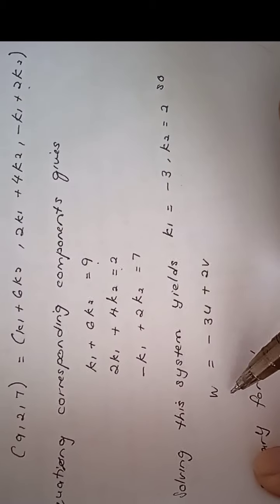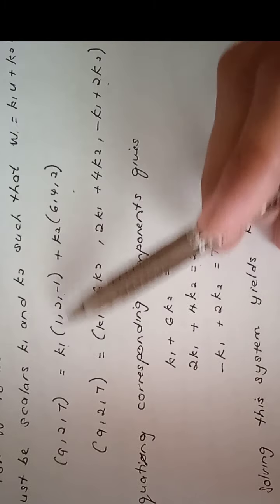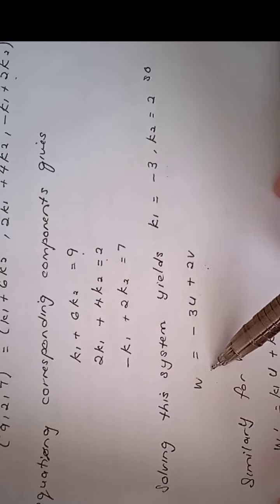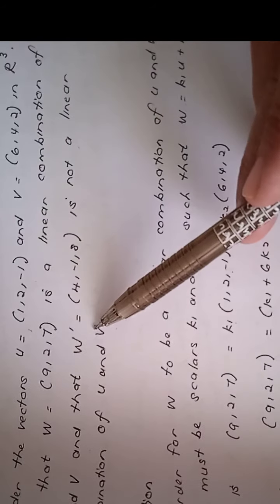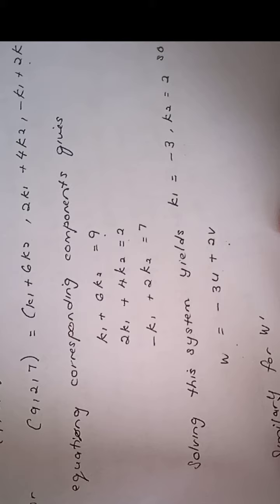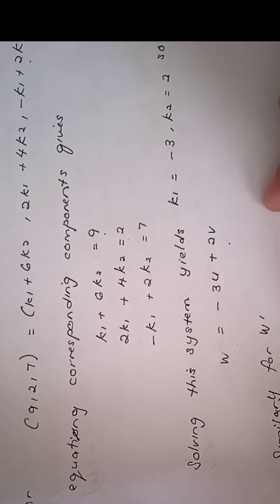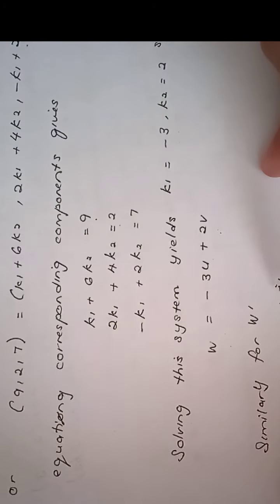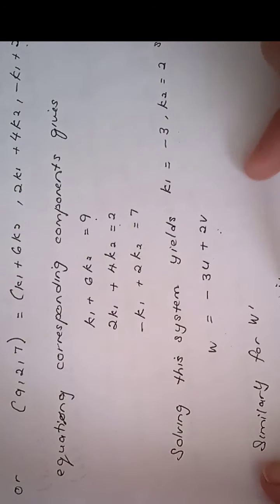So putting k1 and k2 back in, w can be written as negative 3u plus 2v. So w is a linear combination of u and v. Same also goes for w prime. We use the same steps: you can find w prime in the form of k1u plus k2v. You can try this out and find k1 and k2 for this linear combination.